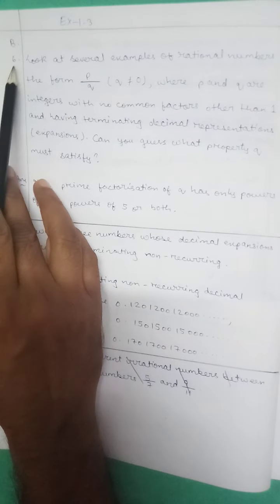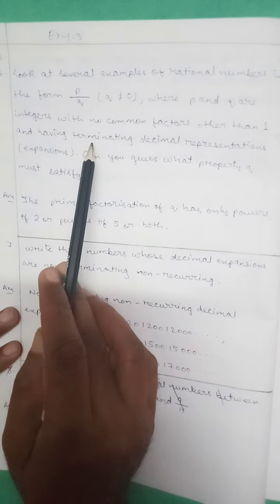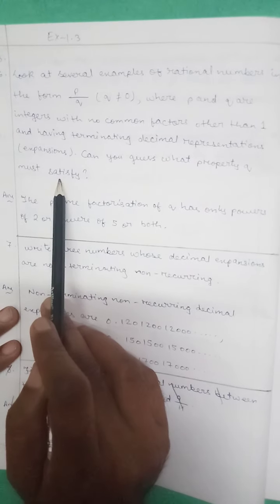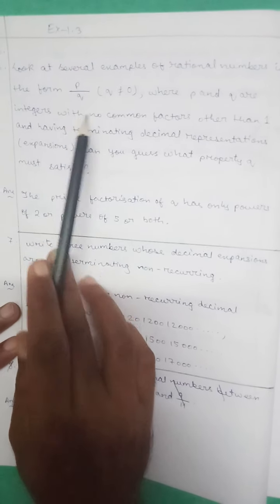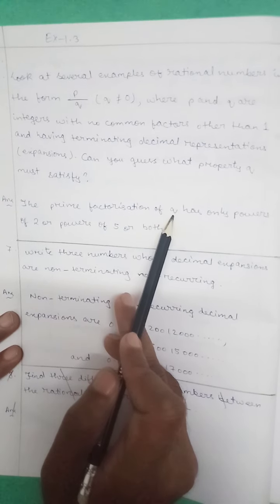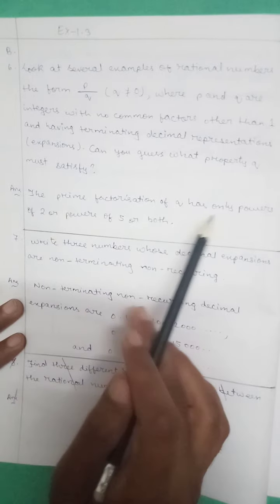Now, question number 6, exercise 1.3. Look at several examples of rational numbers in the form of p by q, where p, q are integers with no common factor other than 1, and this will have a terminating decimal expansion. So can you guess what property q must satisfy? q means denominator. They're asking what will be the property of q if it will give you a terminating decimal. Already you have learned that the prime factorization of q, that is the denominator, has only powers of 2 or powers of 5 or both. That means whenever denominators have 2 or 5 or both, it will give you a terminating decimal. So your answer will be this.